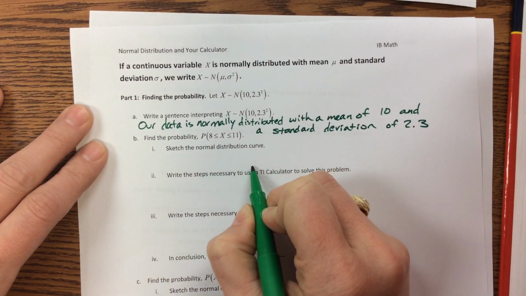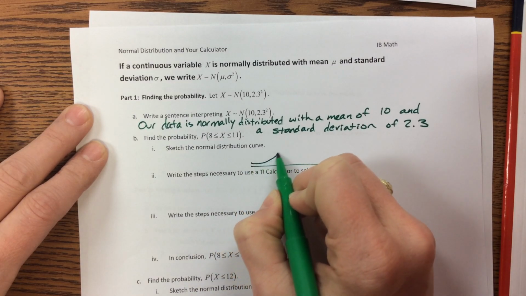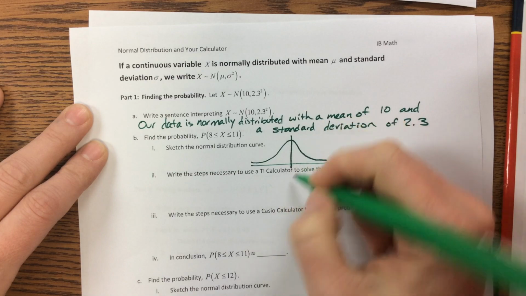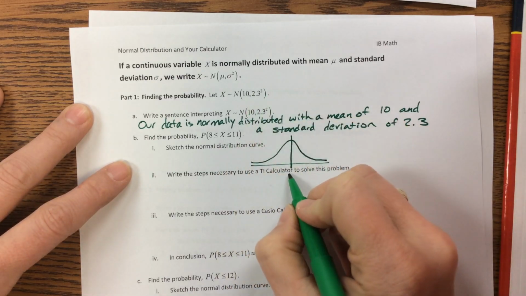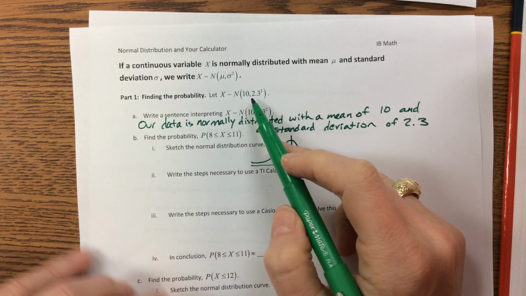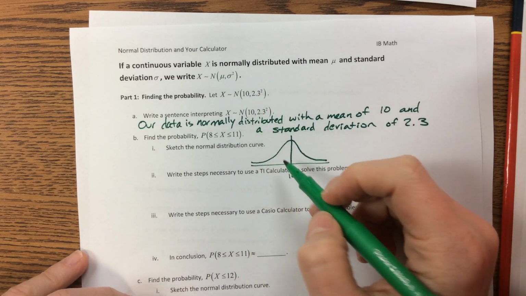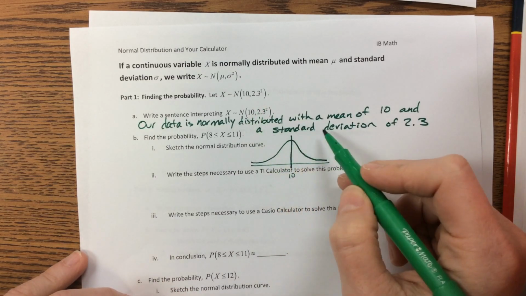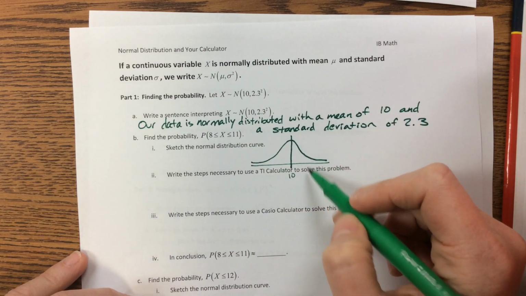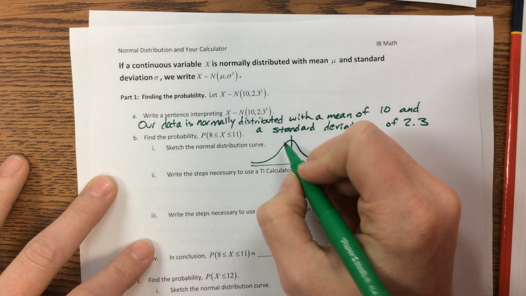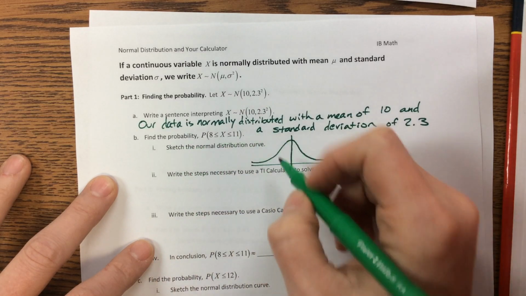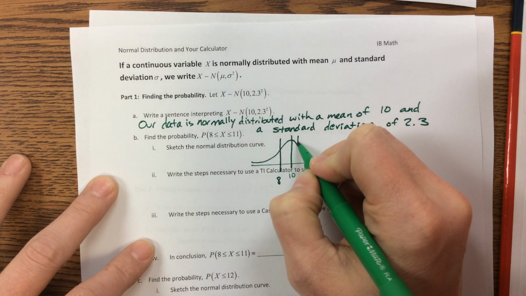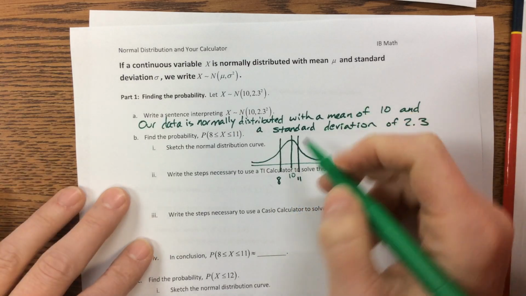Okay, so we're going to take this. We can draw our curve, roughly looking something like this, and we know that our mean, they told us, was 10. And so one standard deviation is 2.3. So a standard deviation away is going to be about 7.7, and then over here 12.3 would be one standard deviation. But they're saying, now sketch this, that we want to know what's the probability that it's between 8 and 11. So roughly something like that.